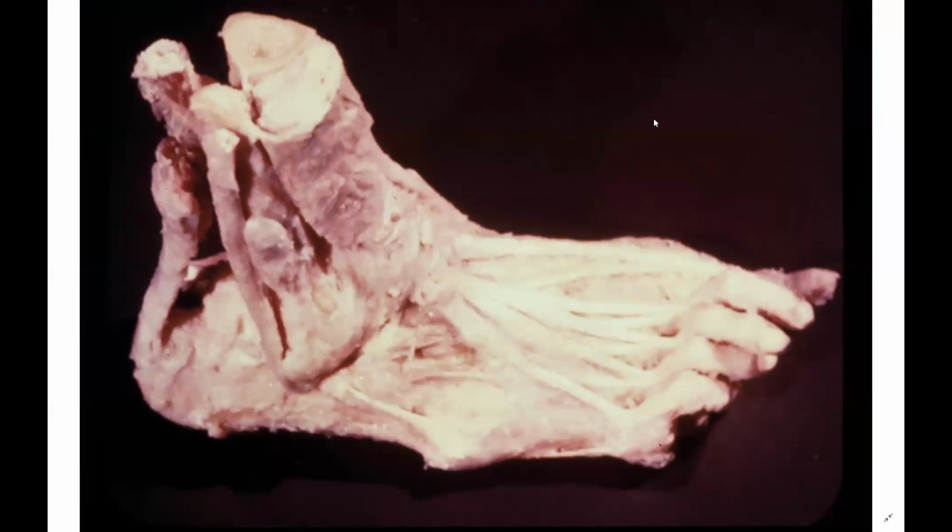Okay, now this is a foot, obviously. Look, the tendons normally are nice and clean and shiny.